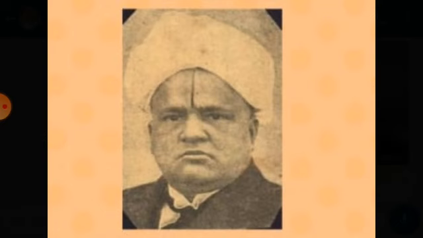The Assembly worked through various committees and the drafting of the Constitution was prepared by the drafting committee under the chairmanship of Dr. B.R. Ambedkar. Who was the chairman of the drafting committee of the Constitution? Dr. B.R. Ambedkar.